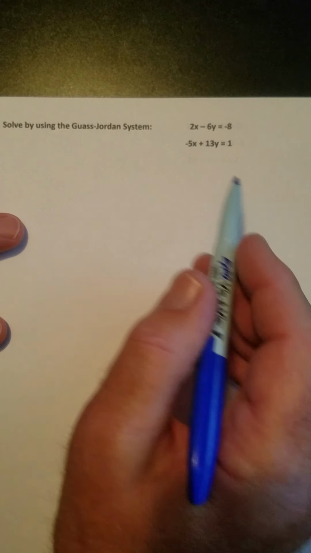Okay. So let's do one. So here's a system of equations. This is easy. It's a 2 by 2. And I'm going to be honest with you, I probably wouldn't use Gaussian elimination on a 2 by 2. We have other methods. Linear combination, substitution, any of those would probably be preferable to this one. But I'm going to show you Gaussian in a 2 by 2 so you'll understand it.